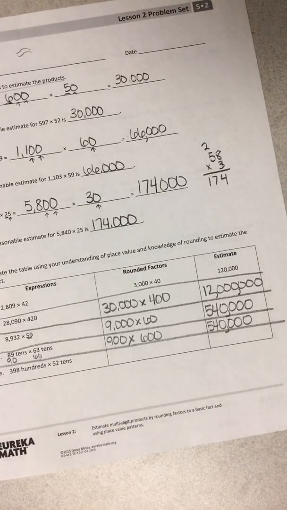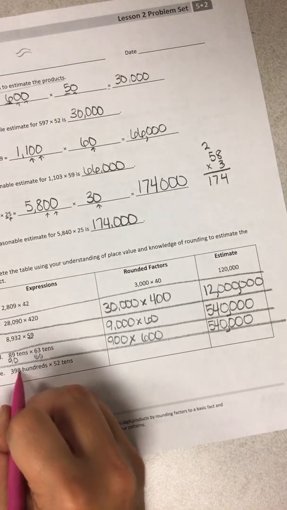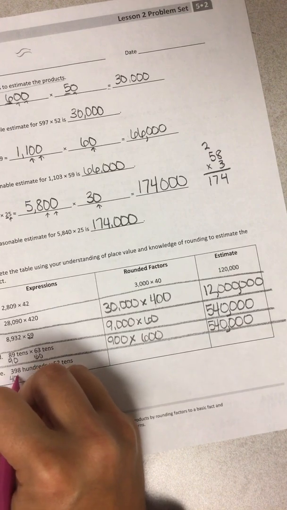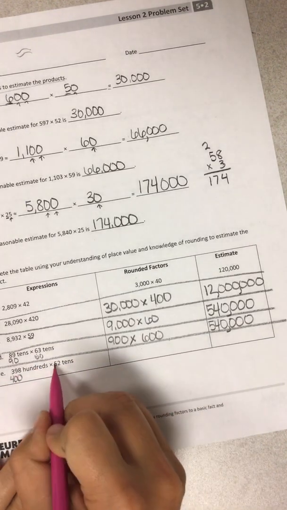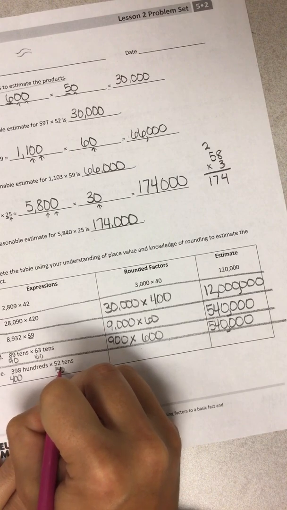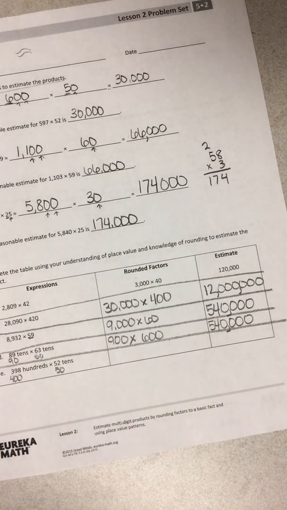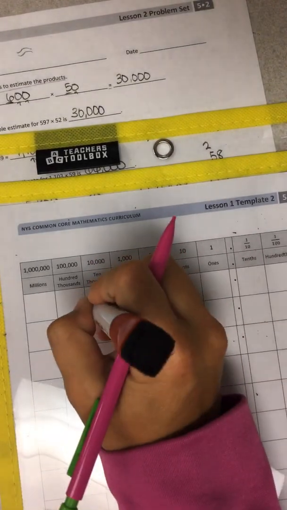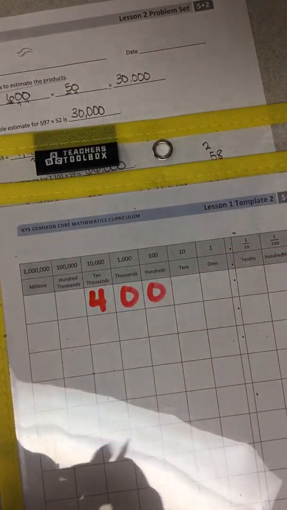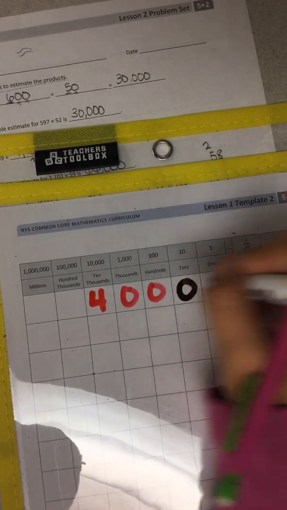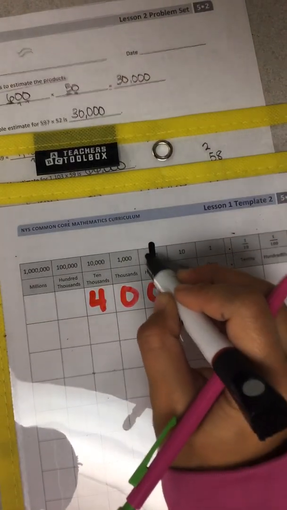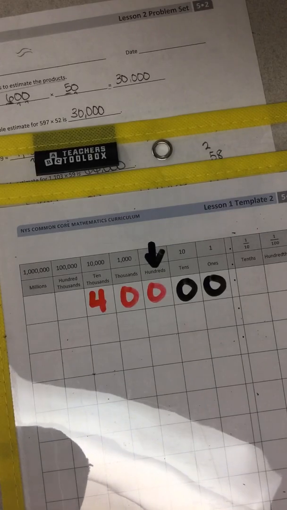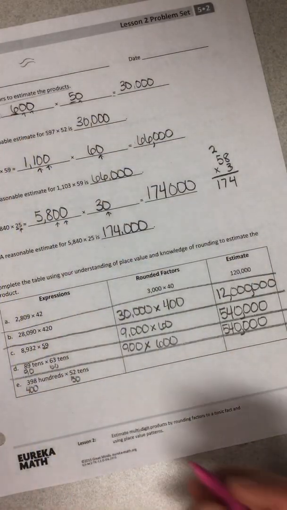Okay. All right, 398 hundreds. So I'm going to round that up to 400 hundreds. And then I'm going to round 52 tens. I'm going to round that down to 50 tens, okay? So remember, it's not 400. It's 400 hundreds. So guys, remember, if you guys are confused, please get out this place value chart. So I have 400 hundreds, and I've got to add these 2 zeros because it's 400 hundreds, okay? So that one is going to be 40,000.